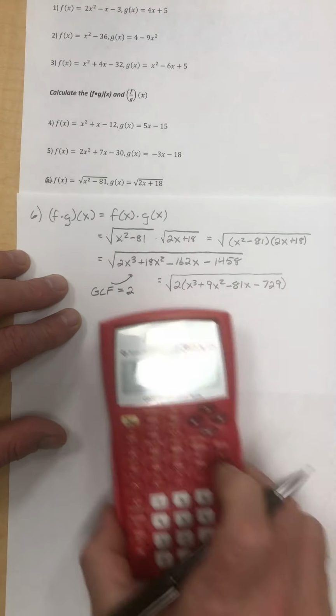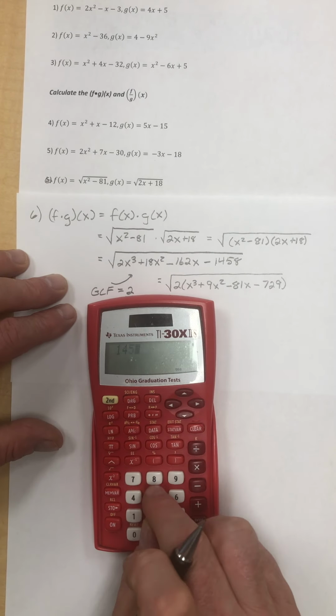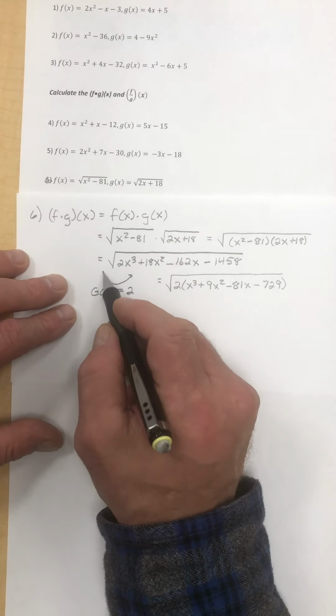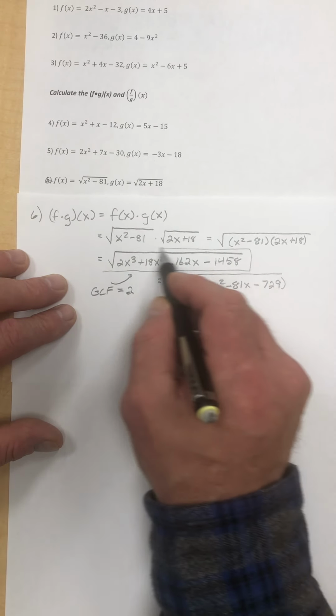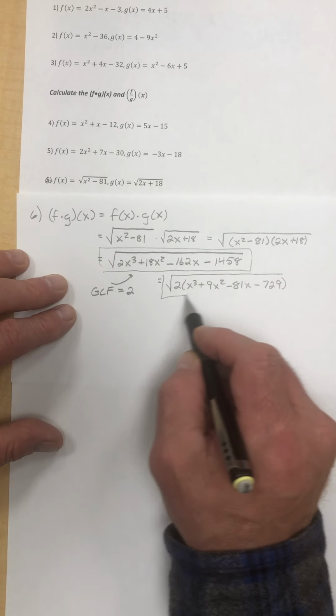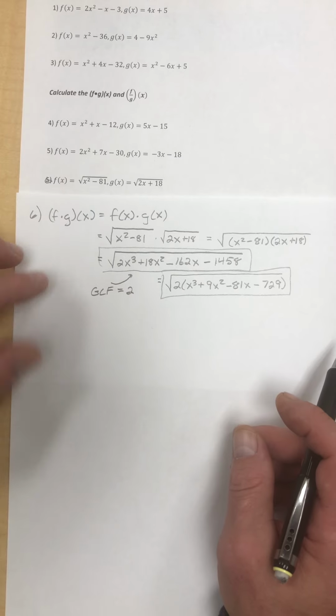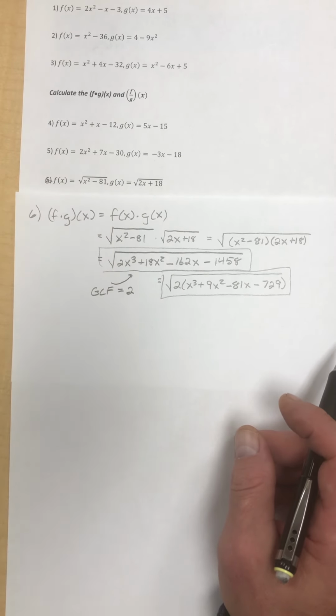Okay, let me check, 1458 divided by 2, 729. So if you look right here, that guy right there and this guy right here, they're just two different forms of the answer. I'd probably just stay with this guy, okay?